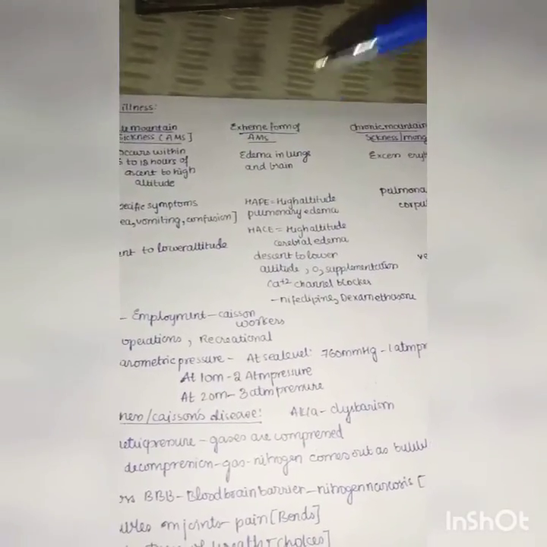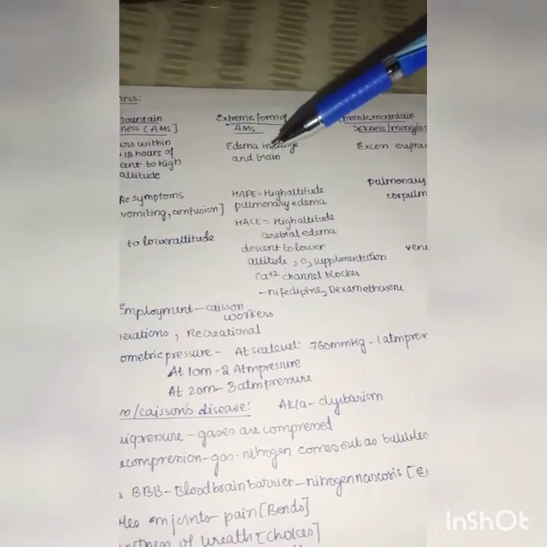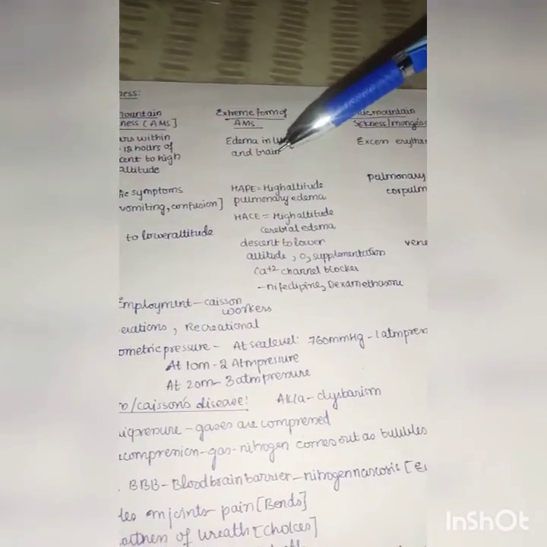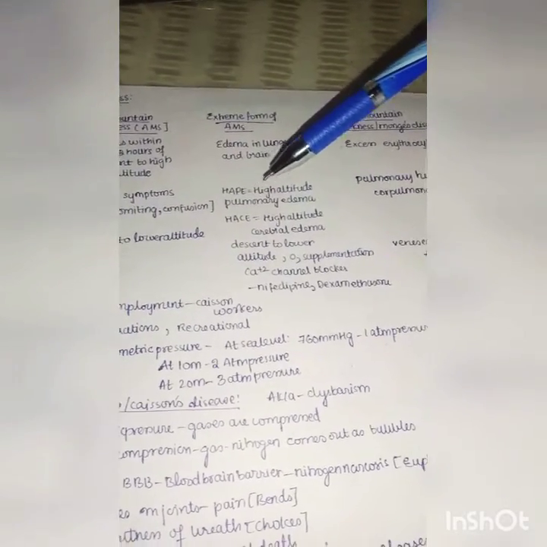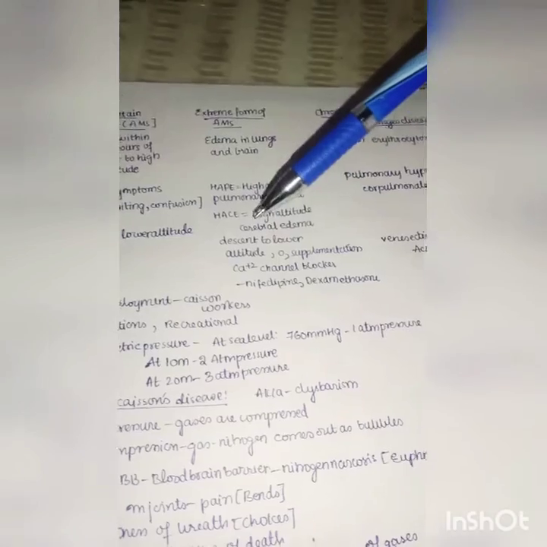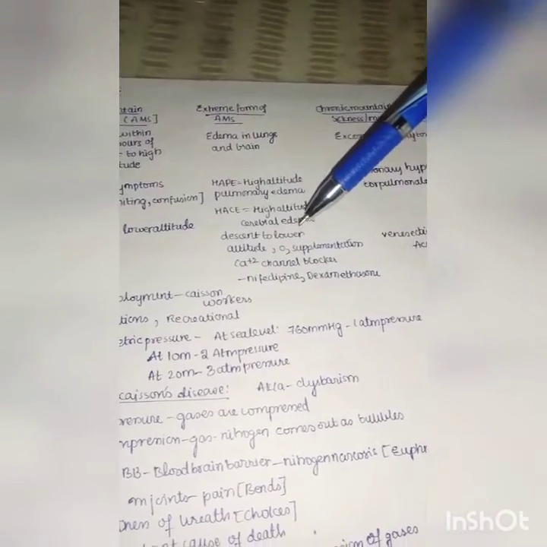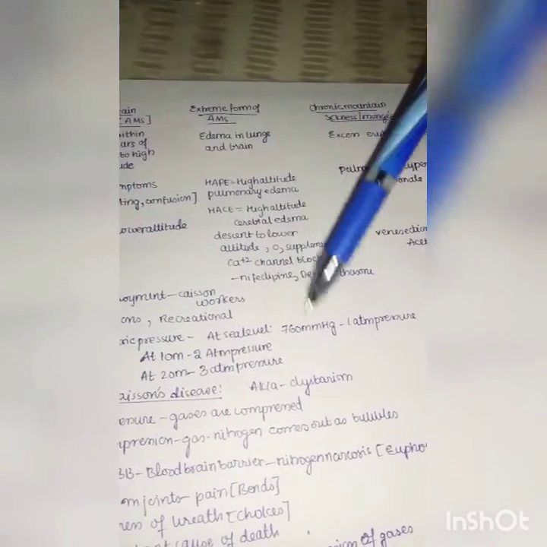The extreme form of acute mountain sickness will be edema in the lungs and also edema in the brain. That is HAPE, high altitude pulmonary edema, and also high altitude cerebral edema. Immediately we need to descend the person to a lower altitude, and oxygen supplementation should be given, and if possible a calcium channel blocker like nifedipine, and dexamethasone, which is a steroid. We can give these to treat the patient.